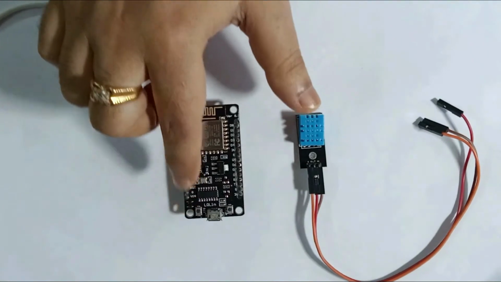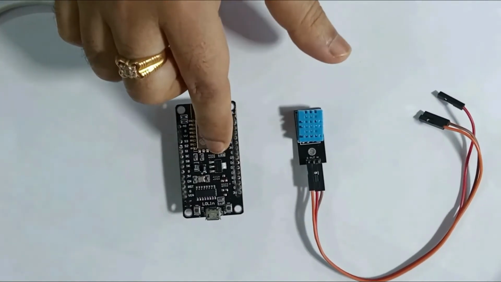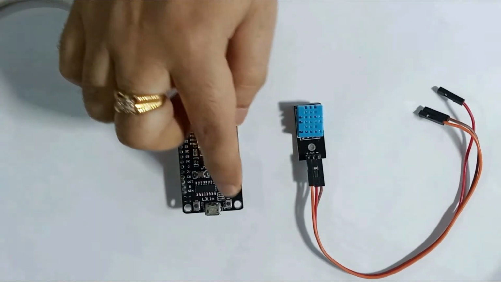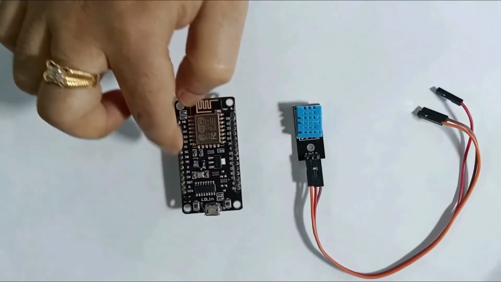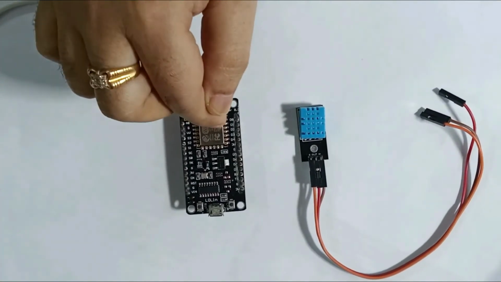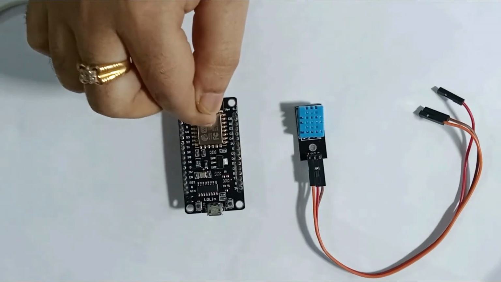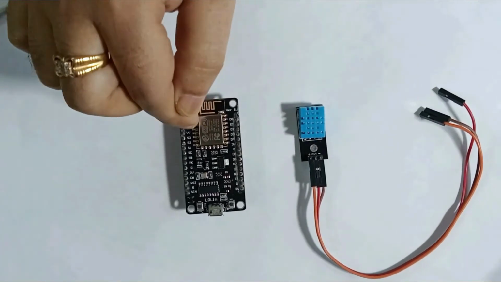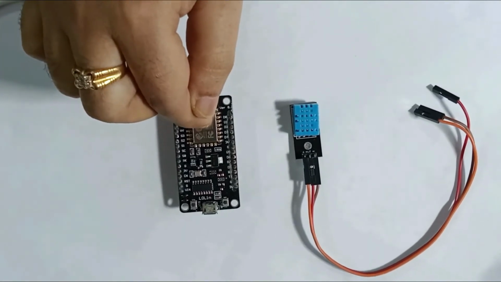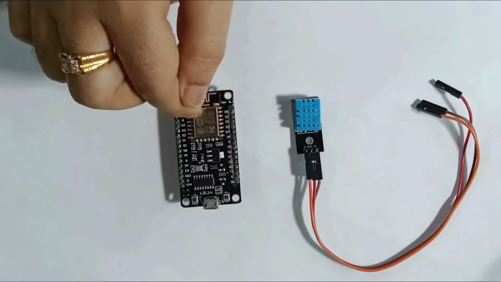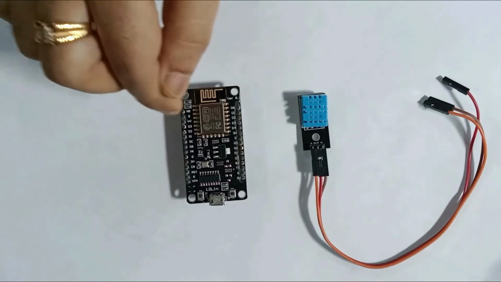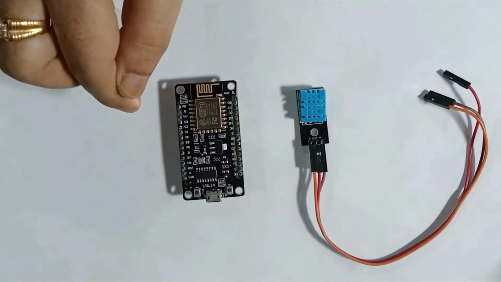This is NodeMCU or ESP8266 module. This is a microcontroller board which has ESP8266 Wi-Fi SoC, that is single on chip. Within this module, there is a processor called LX106, which is a 32-bit RISC processor.